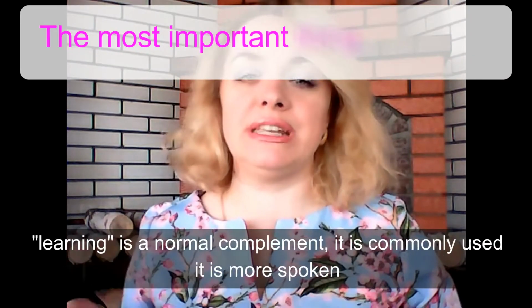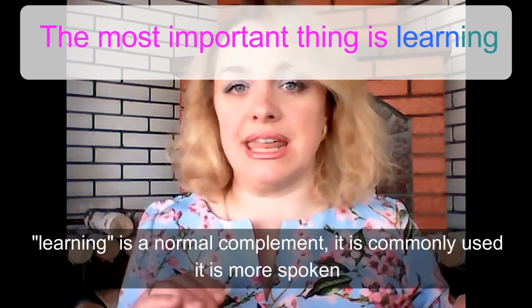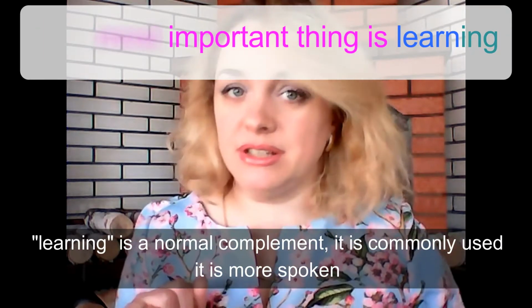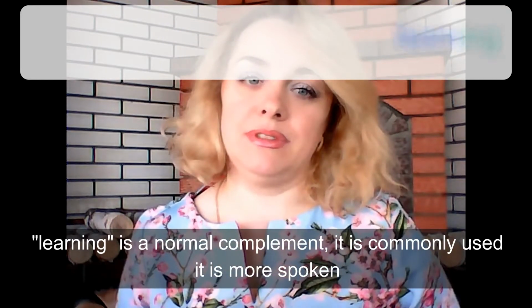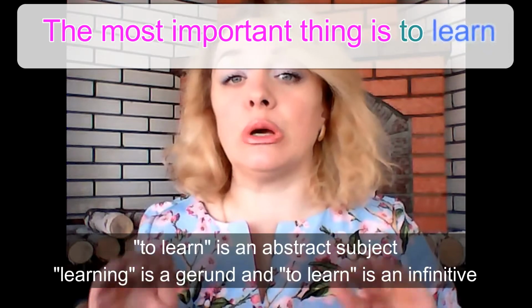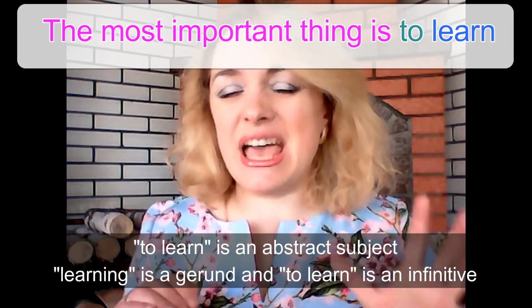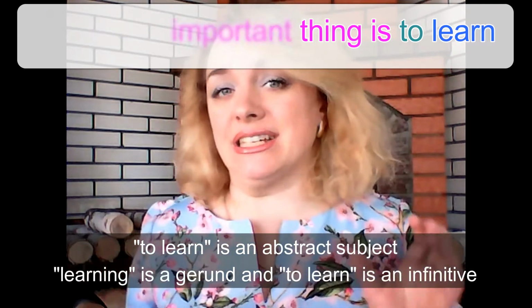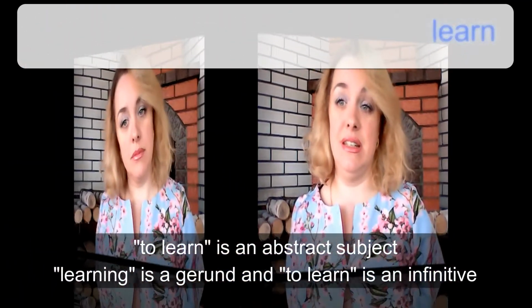Next example: the most important thing is learning. Learning is a normal complement. It is commonly used. It is more spoken. And the most important thing is to learn. It's an abstract complement. Learning is a gerund and to learn is an infinitive.